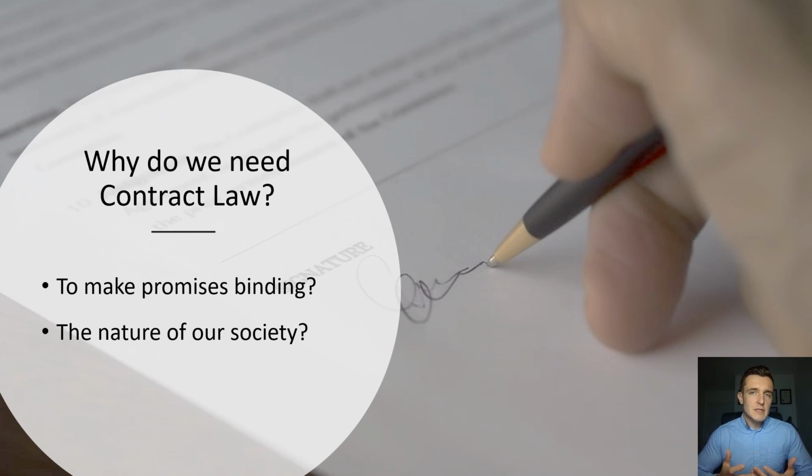But in actual fact, there is only one type of promise that will be enforced under English law, and that is a promise which is supported by consideration. Consideration is something we're going to consider in a lot more detail as we go throughout this lecture series, but think of it for now as something of value being exchanged. So to link that back, a promise will only be enforceable if it is supported by consideration or something of value.